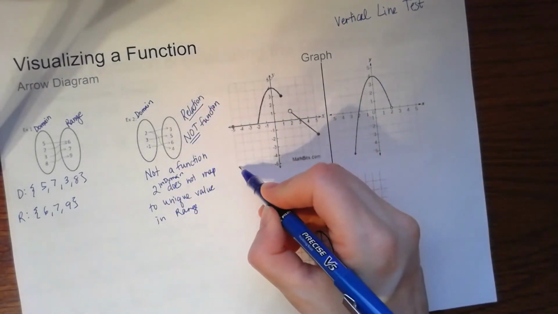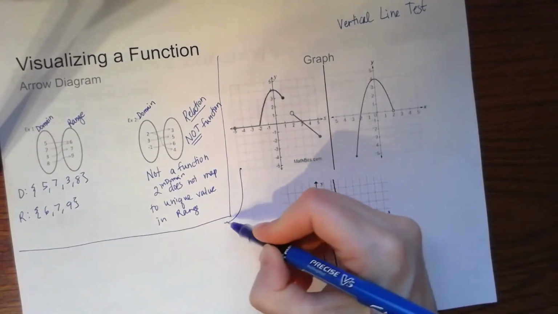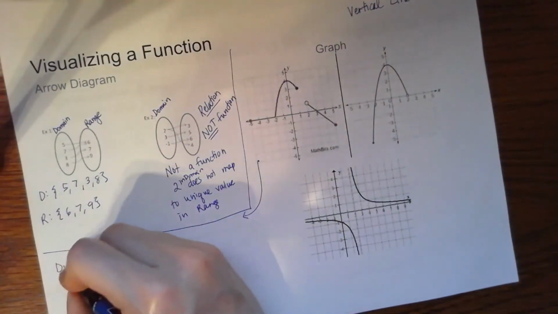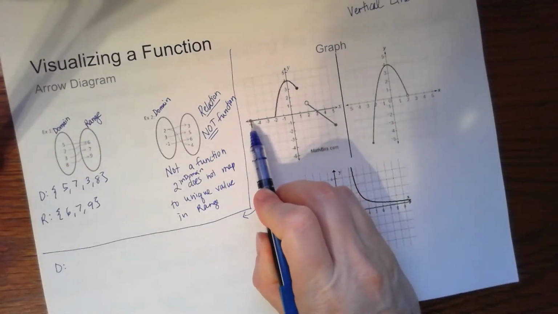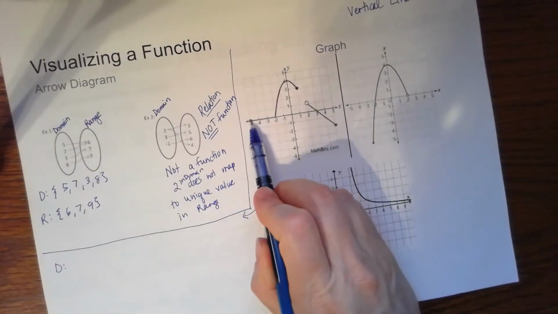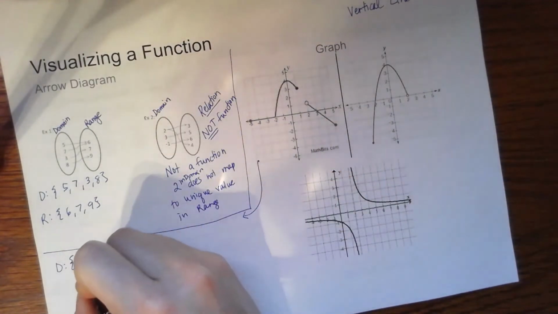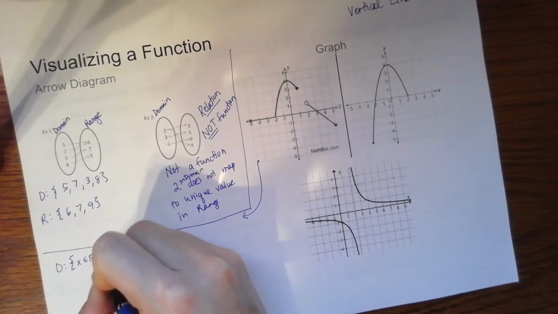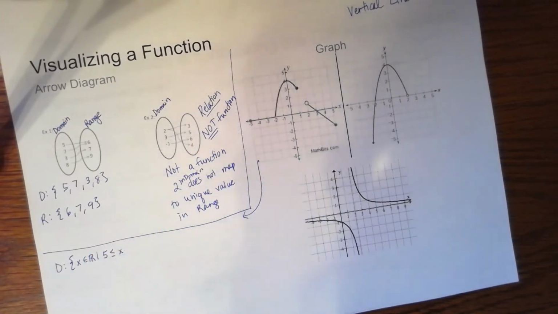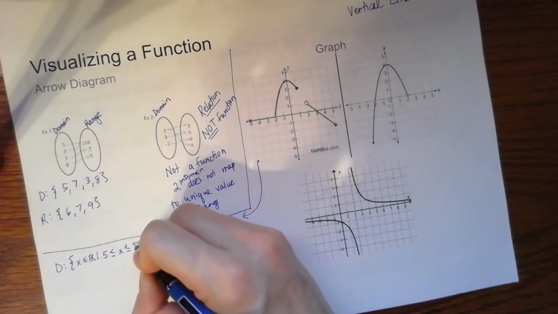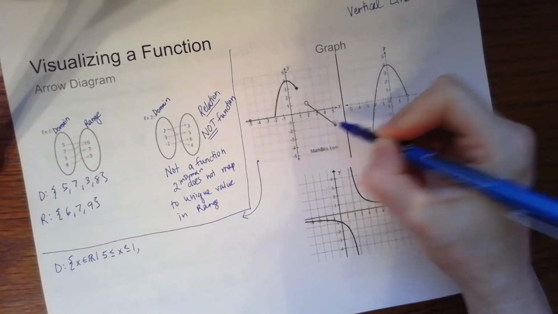Now, in the past, I would have said the domain of this is, well, let's see, all legal values of x are from -5 up to 1, so we would have said that would be all real numbers such that x is between 5 and 1, and then x is also then greater than 2.